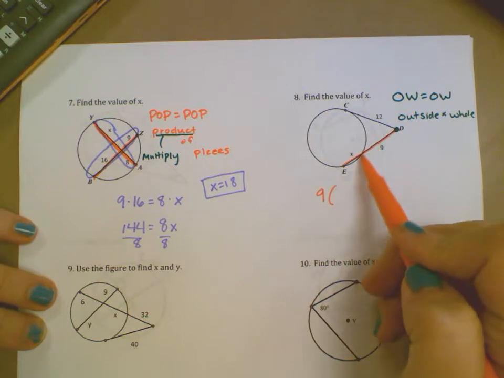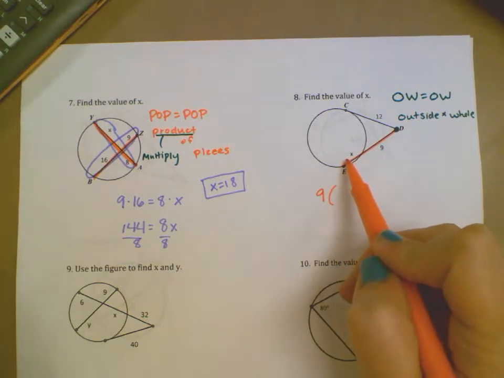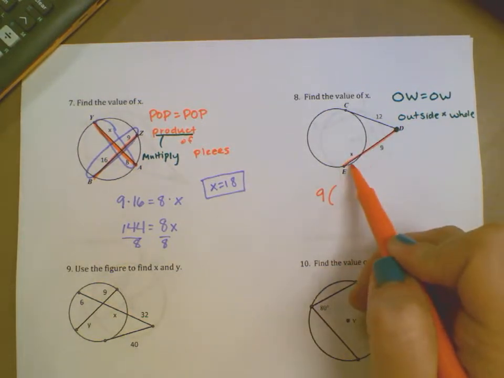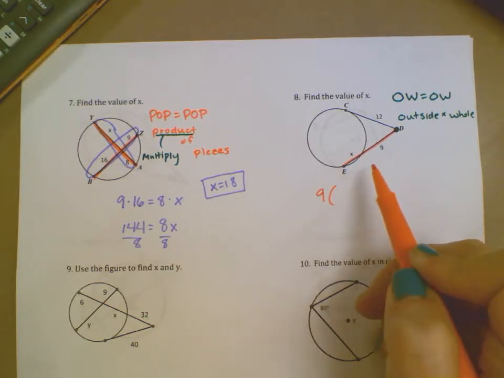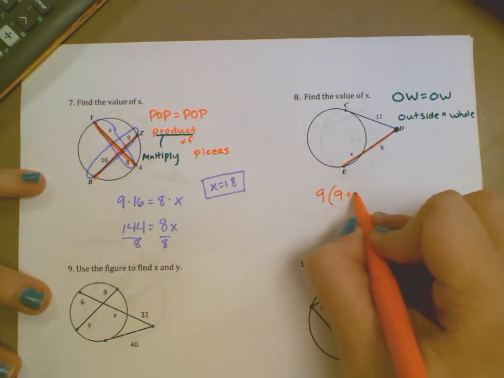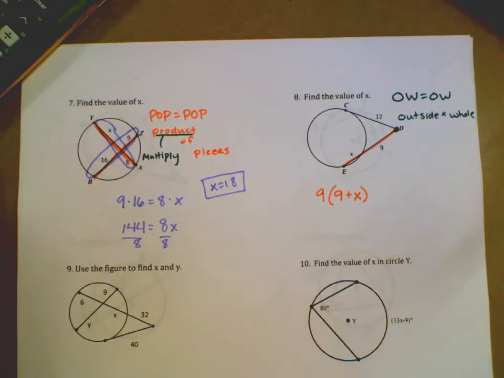This whole piece, let's say x was 1. If it was 1, then the whole piece would be 10, right? We would be adding those pieces together. So we'll be adding them together. Make sure you don't say it's 9x, because that's 9 times x, not 9 plus x.